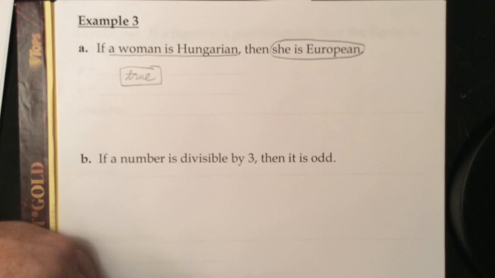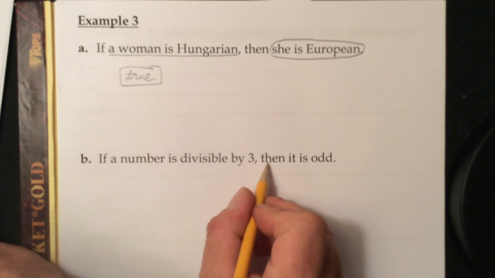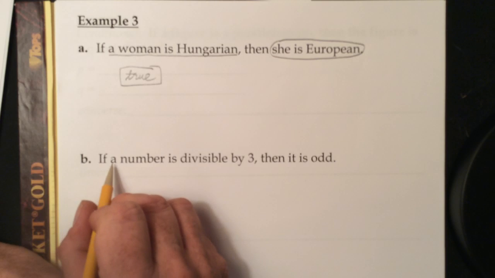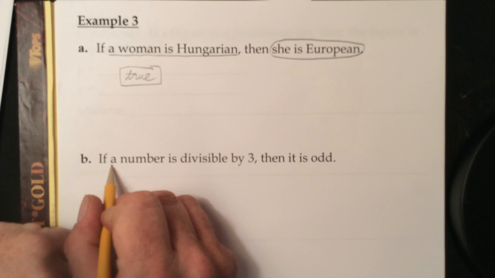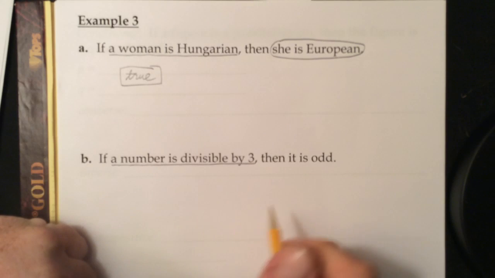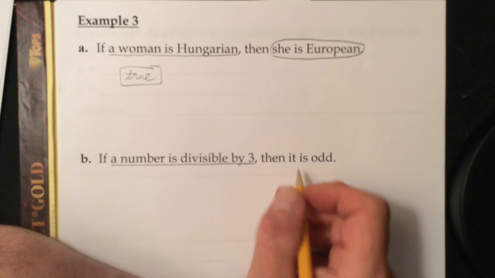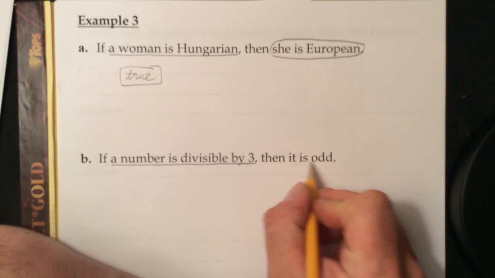B, if a number is divisible by 3, then it is odd. Same thing, we have if and then, so we have a conditional. The part after the word if is a number is divisible by 3, so that statement right here is the hypothesis. The conclusion is anything that comes after the word then in the sentence, so it is odd.